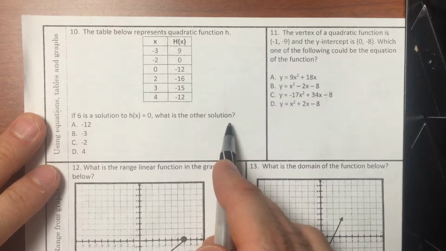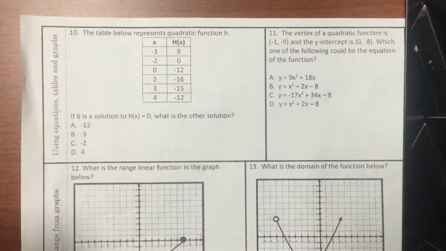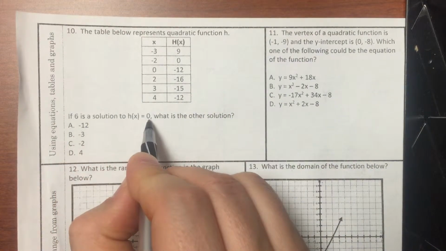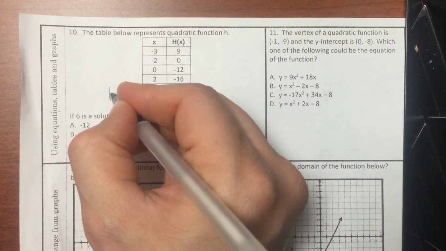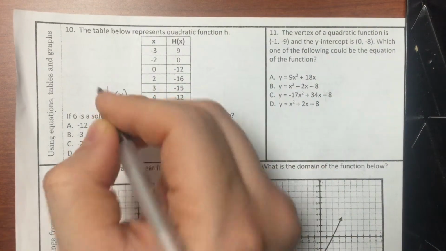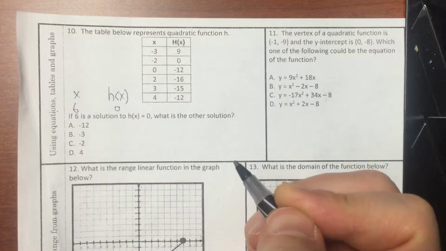Alright, I'm going to show you the long way, and then I'm going to show you the super easy way, okay? The long way, if you know that 6 is a solution, that means when h of x is 0, the x is 6. I'll go ahead and show you the super easy way.